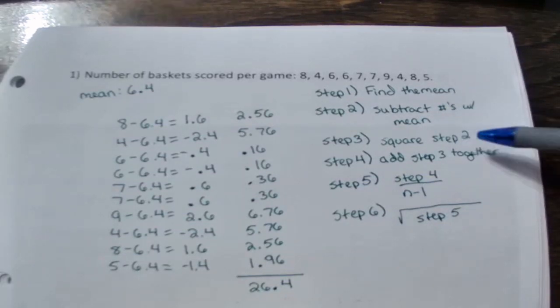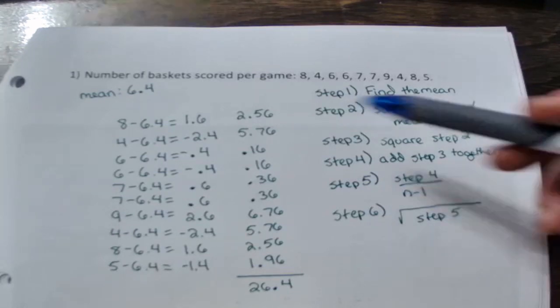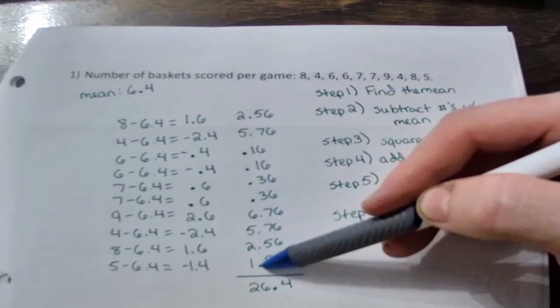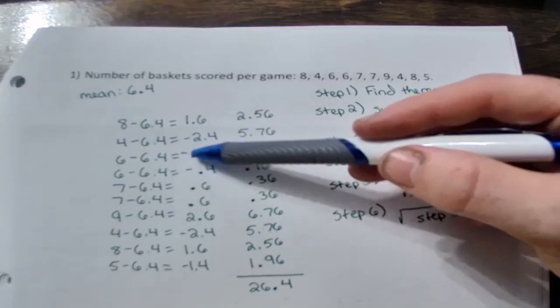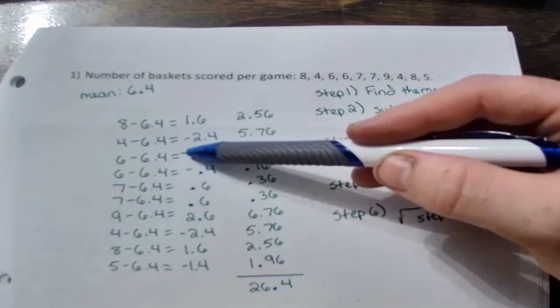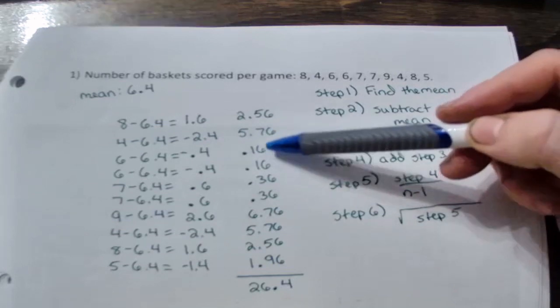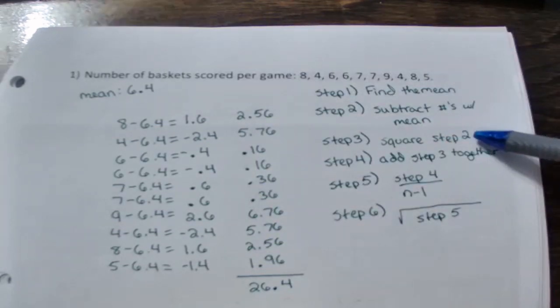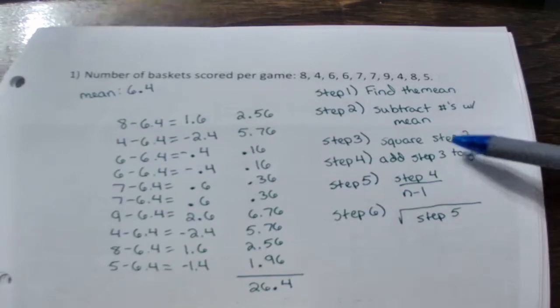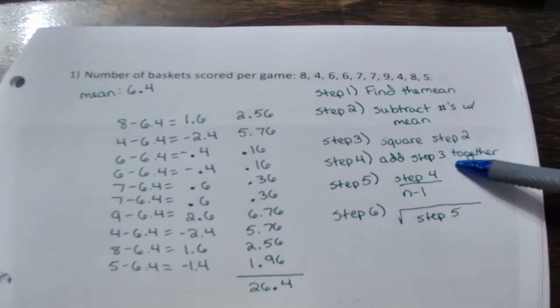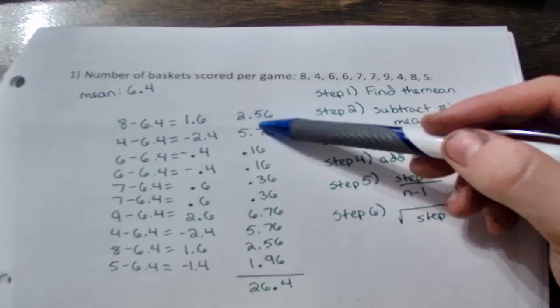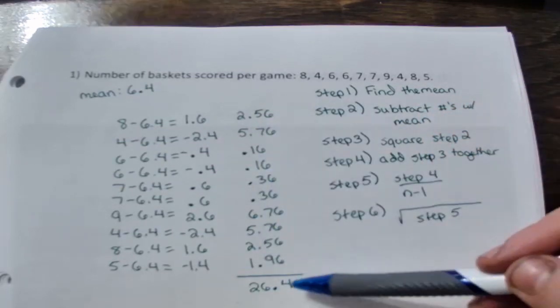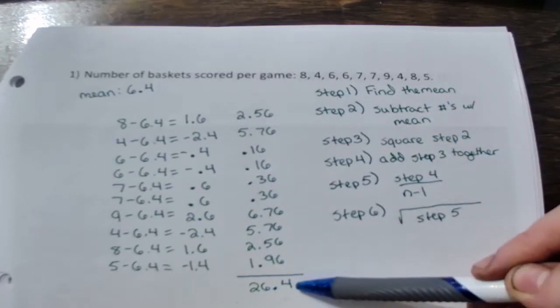Step 3 is to square those numbers you just got. By squaring all the numbers, you should have all positive values, because any negative number multiplied with itself will become positive. So all of your numbers should now be positive. You're then going to add all those numbers together. So I added these numbers here and got 26.4.